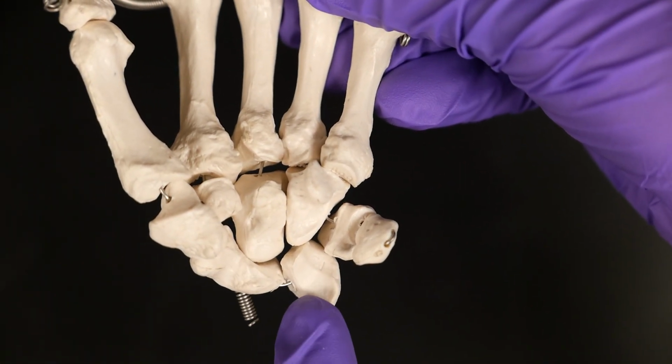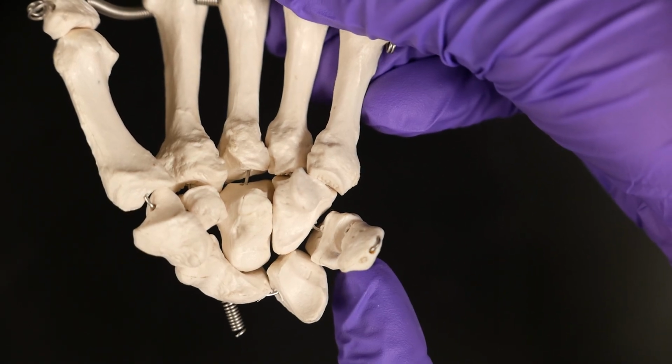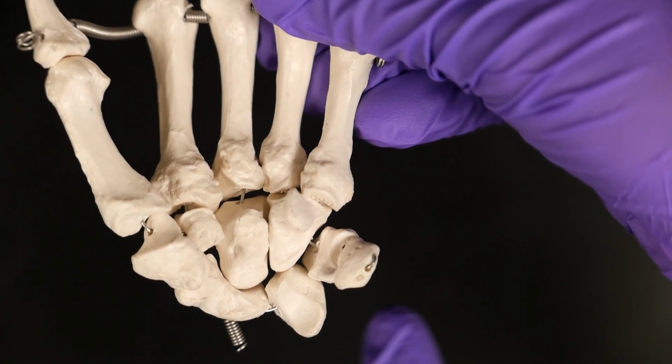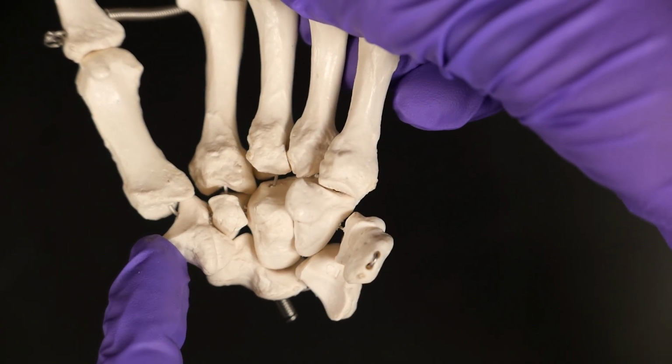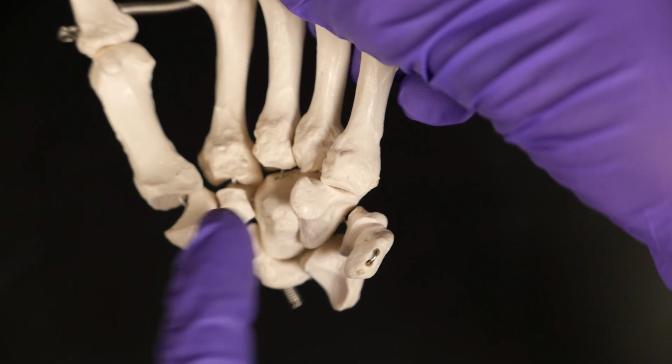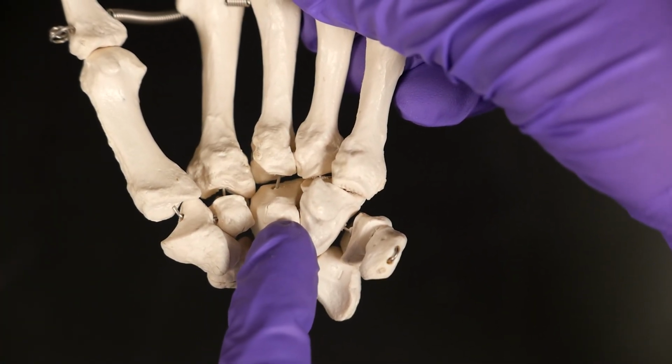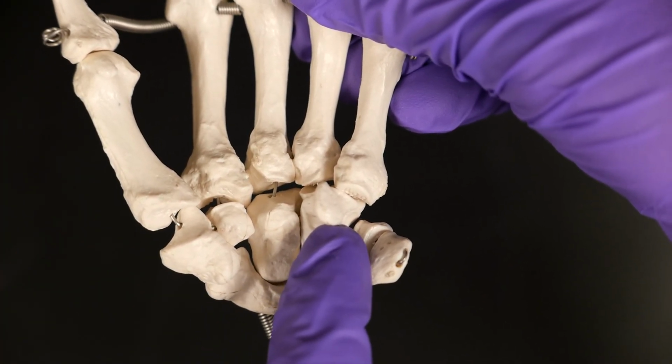Scaphoid, lunate, triquetrum on the bottom, pisiform on top. Swing in the trapeze to the trapezium, trapezoid is right there, capitate, and the hamate's right there.